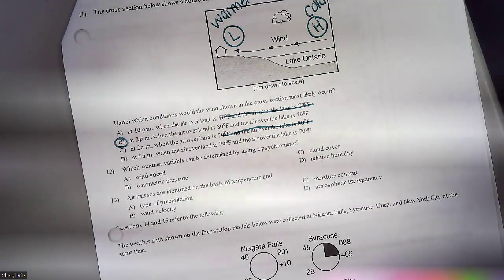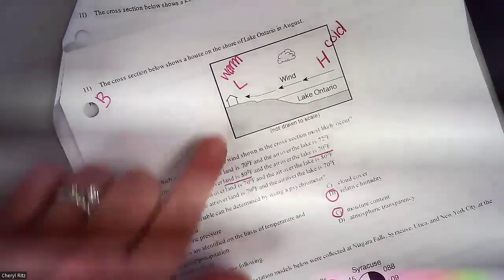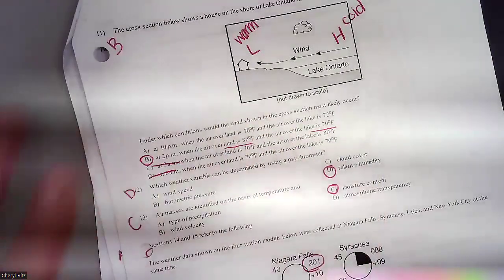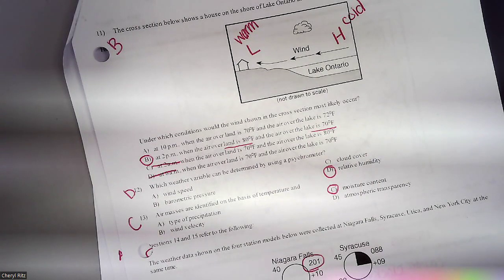And that is, let me show you my answer key. To do this, I had to do what I just walked through. This is not something that just pops in out of your head. You have to be able to work through these types of questions. Figure out which side's high, which side's low. Why is it high? Why is it low? And then what happens after that?